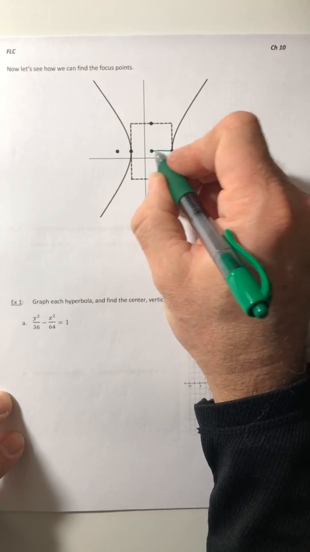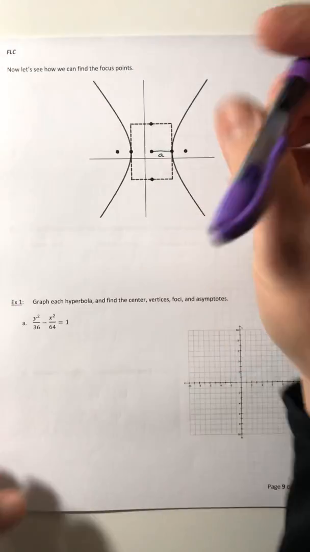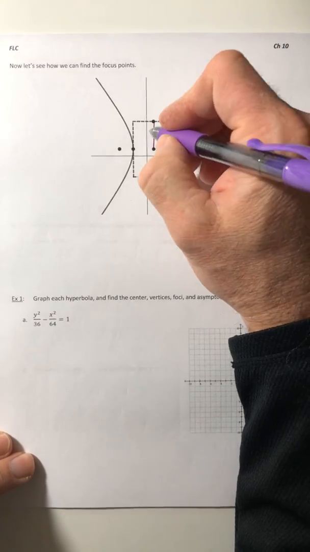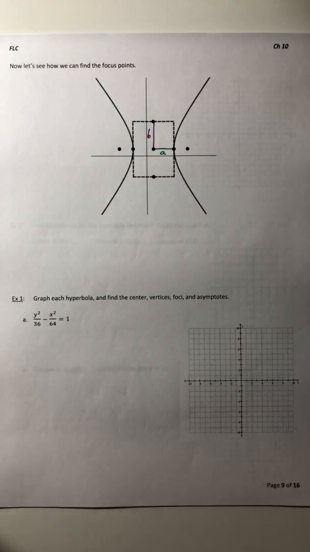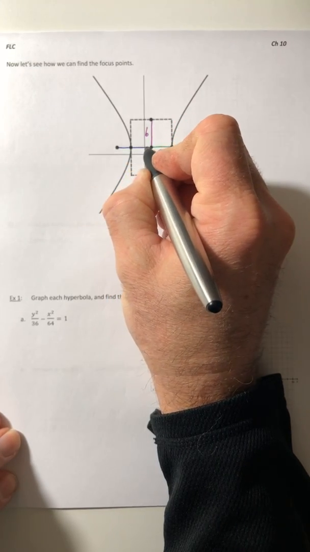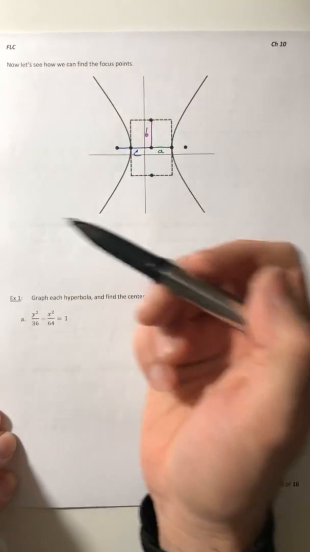So this distance from here to here would be A, because that was left and right. Distance from here to here, up and down, that is B. And then the distance from the center to a focus point, that's the C value, just like it was for the ellipse.